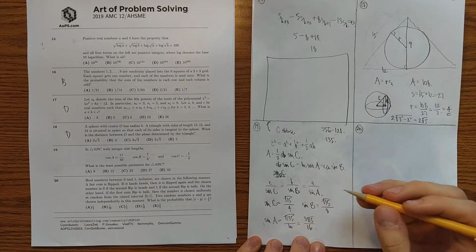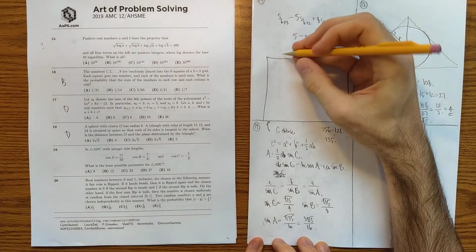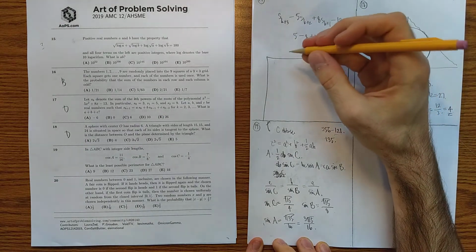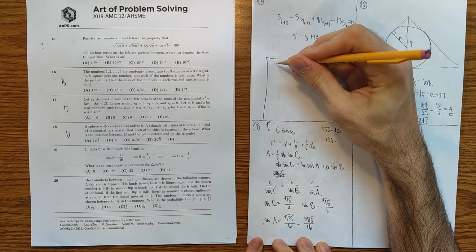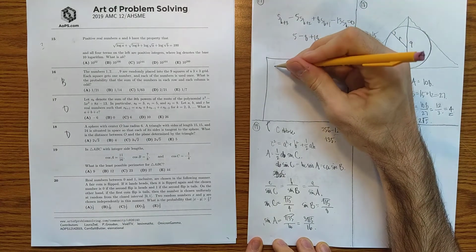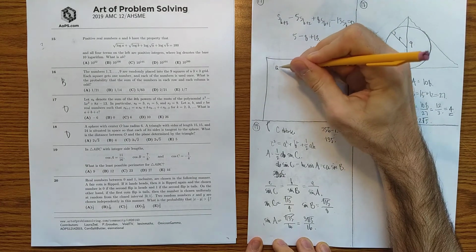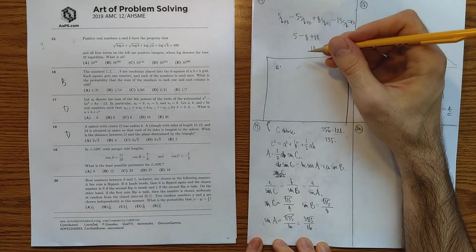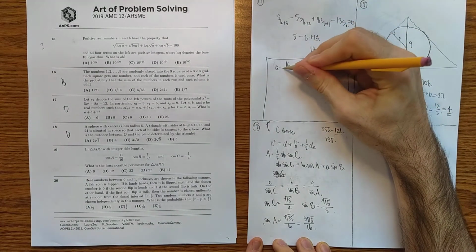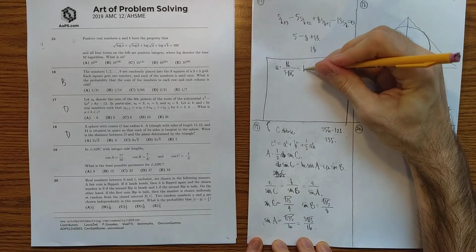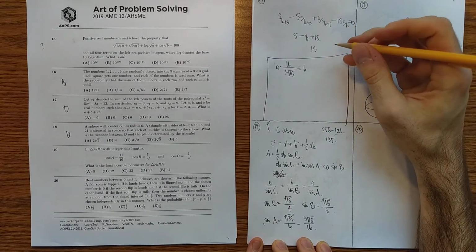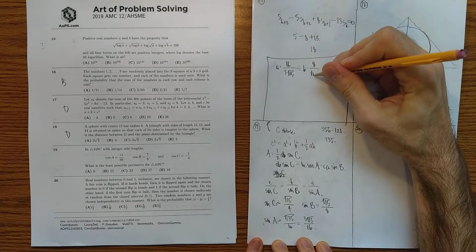So I'm gonna multiply by 16. I'm gonna get rid of the 15. A times 16 over 3 root 15 is equal to B times 1 over sine B, 8 over root 15.